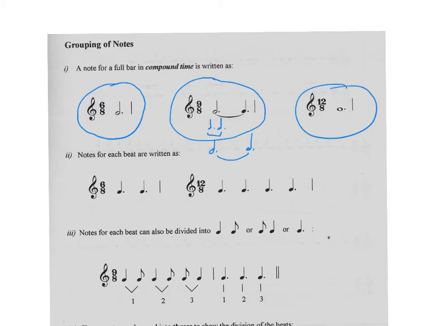Please note, for rests, we're going to get to rests eventually. It doesn't matter what the time signature is for rests. If you have a full bar of rest at any time, it is always a semibreve rest. Please remember that. That is a helpful tip.